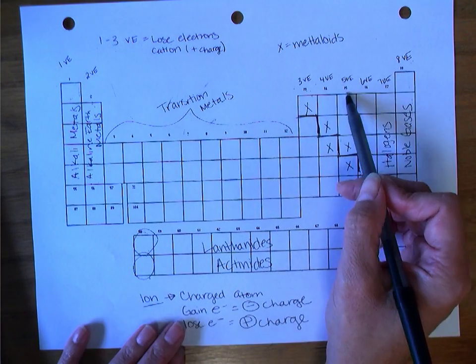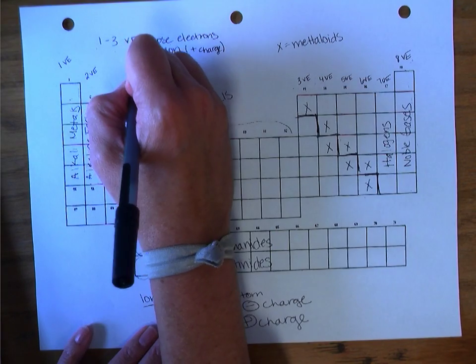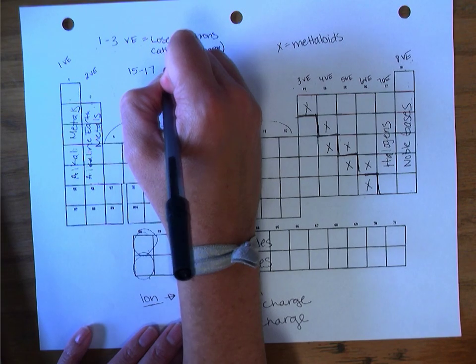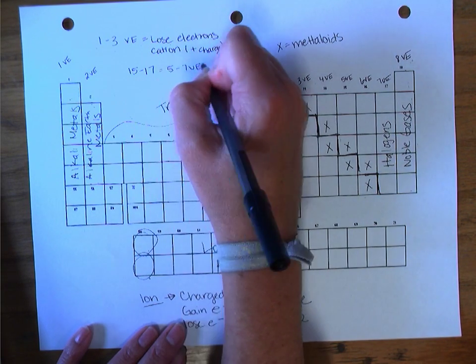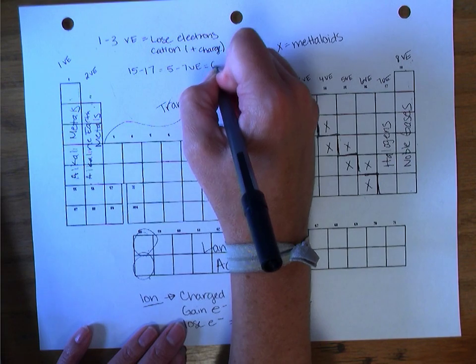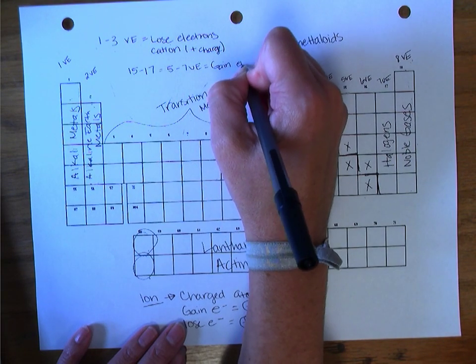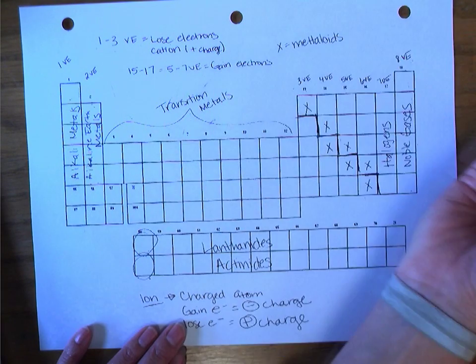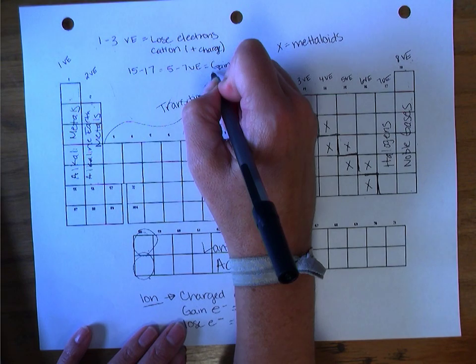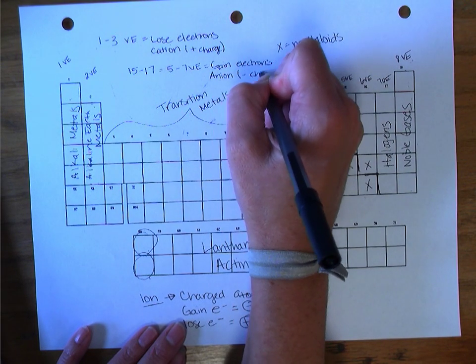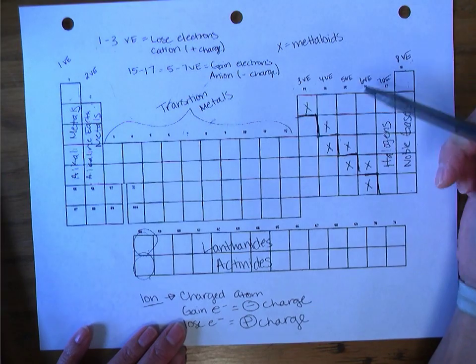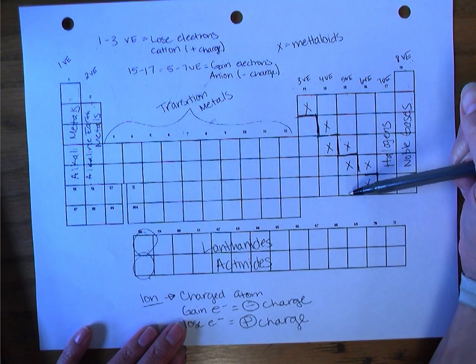Now, groups 15, 16, and 17 are going to have 5 through 7 valence electrons, which means they're going to gain electrons to become an ion. If you gain electrons, you become an anion, which has a negative charge. For example, group 15 has 5 valence electrons.